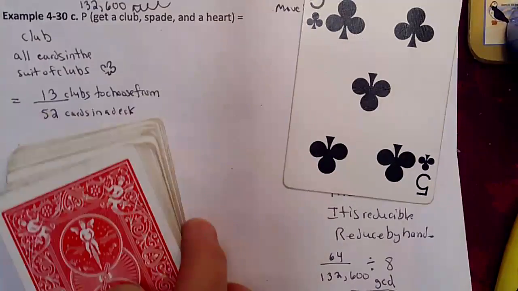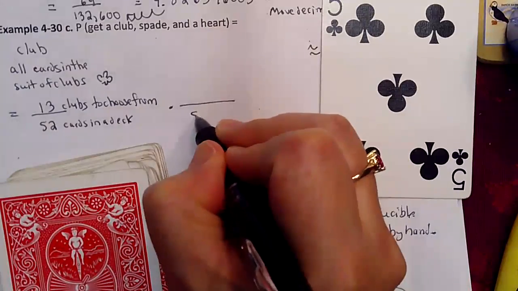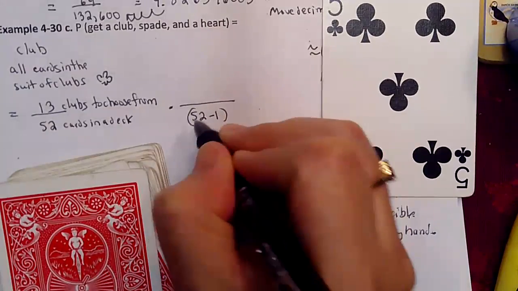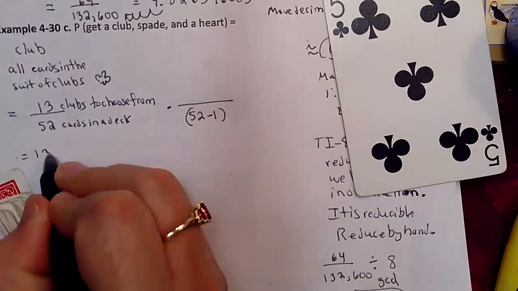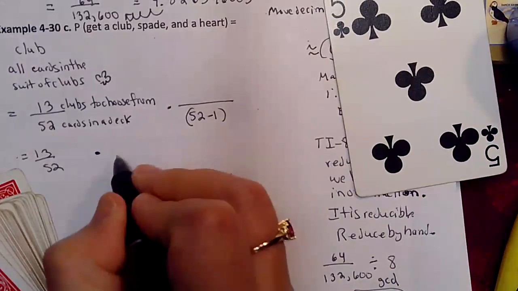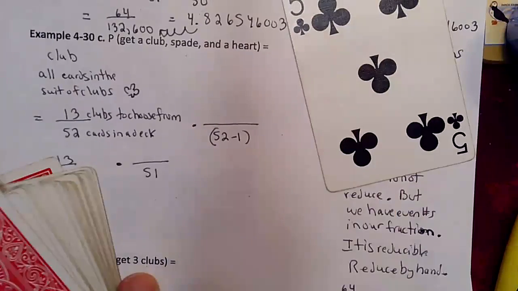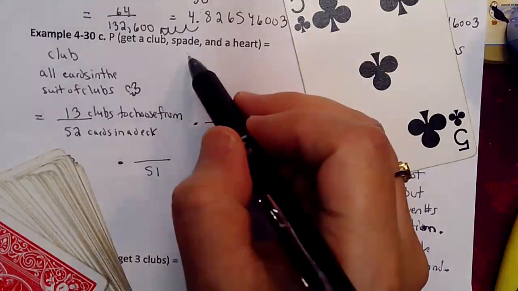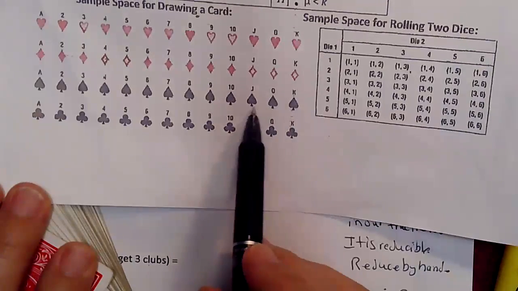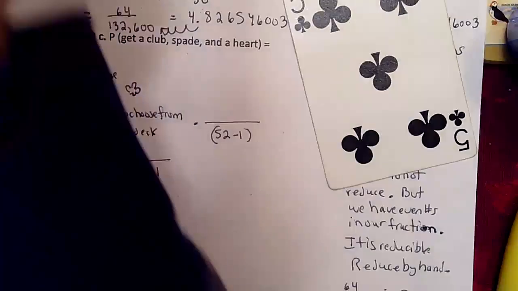Okay. So now you're down to 52 minus 1 cards. So now you're down to 13 over 52 times, in the denominator you have 51 cards, because you're not putting this card back in the deck. Okay, but now your second thing that you're choosing is spades. So what do we know about the spades? These are all your choices for the spades. And you also have 13 cards to choose from in the spade.